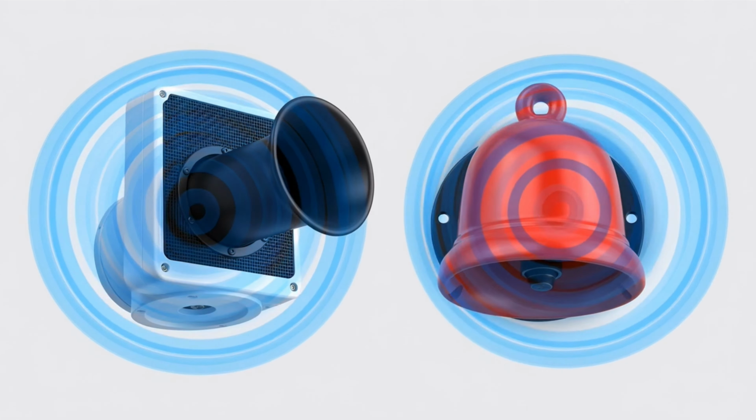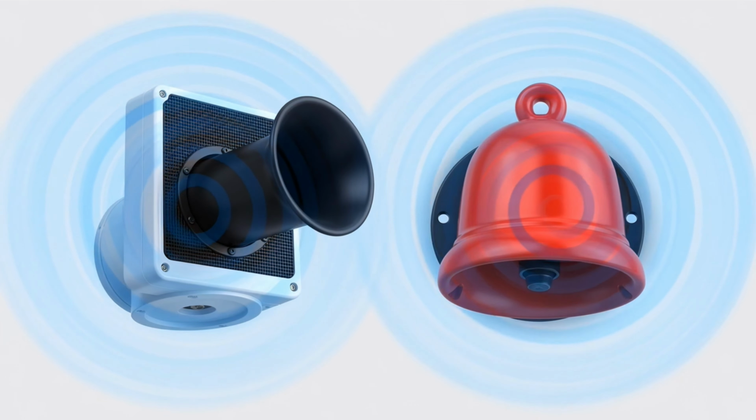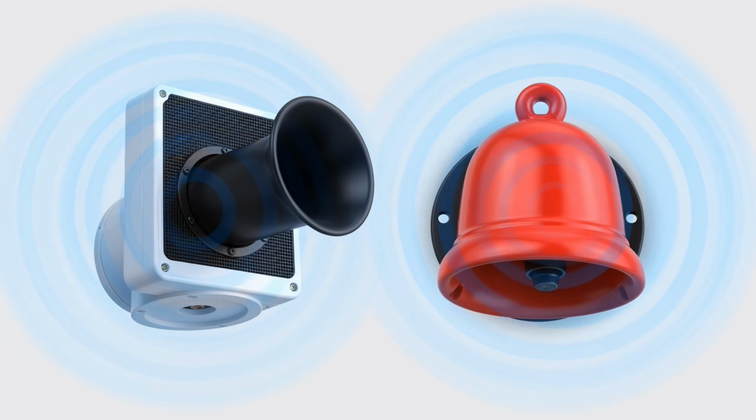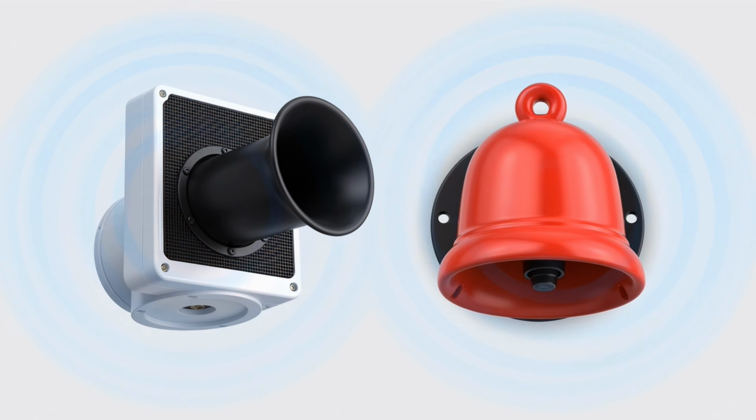Audible alerts, horns, speakers, or bells must be heard. Public mode provides a general alarm. Private mode allows coded signals for staff. Sound levels are strictly regulated.